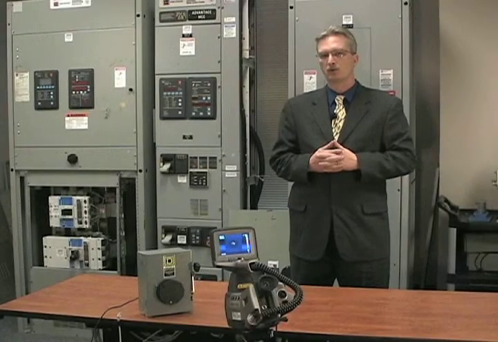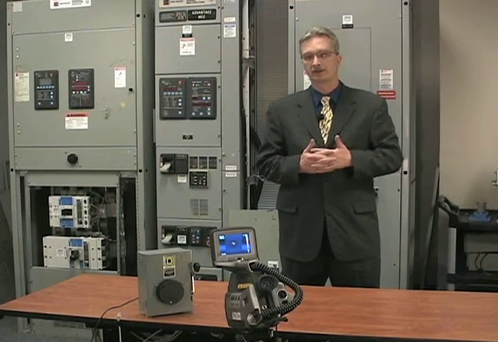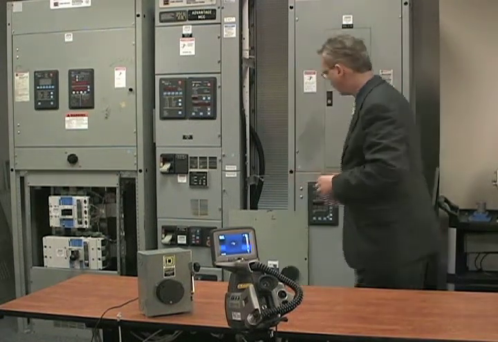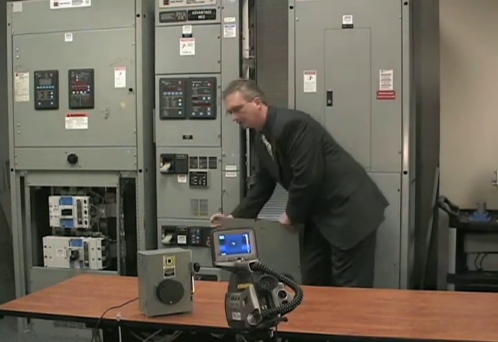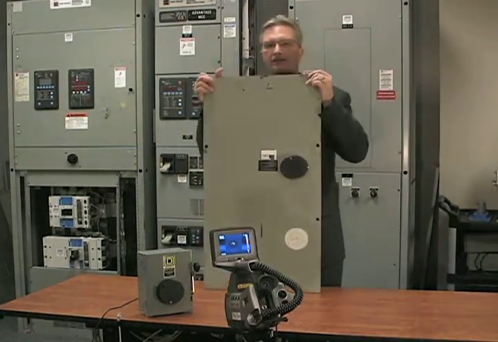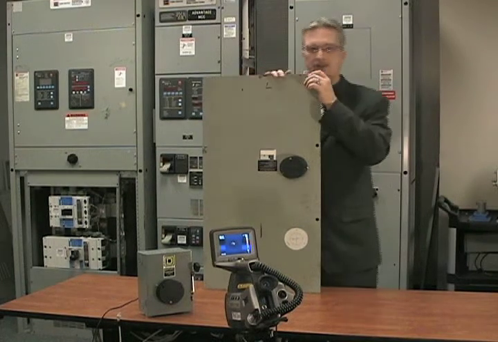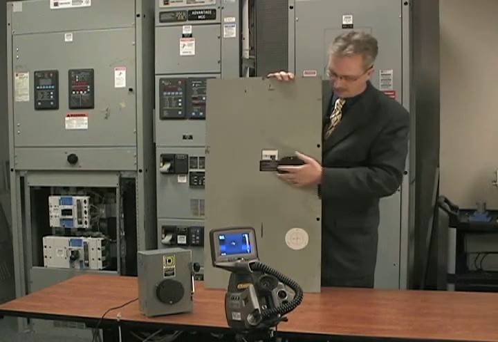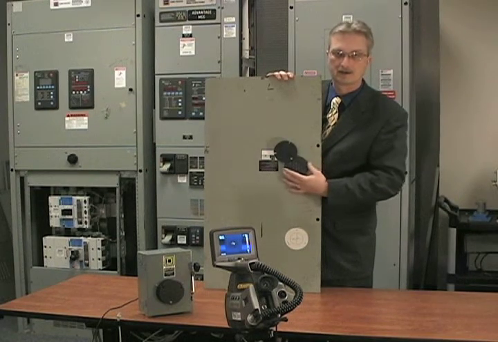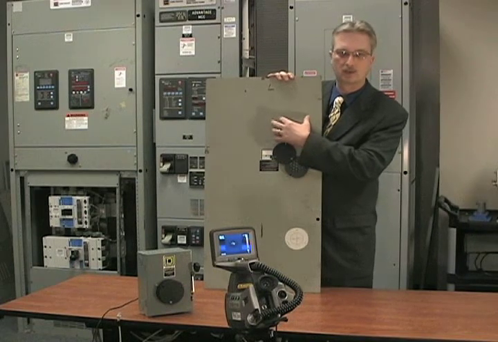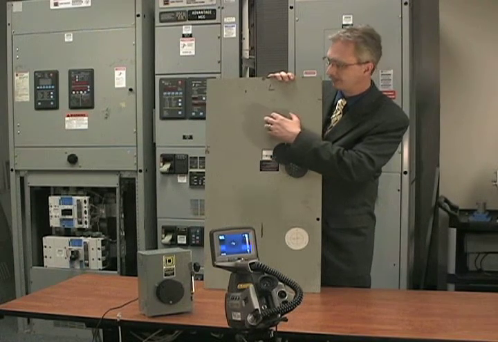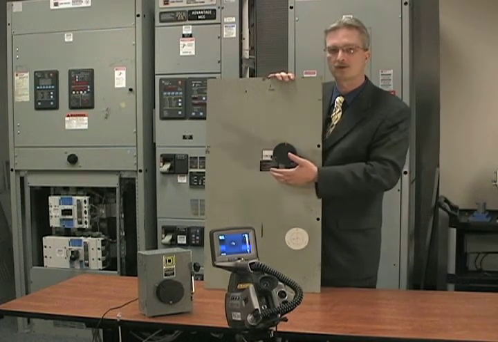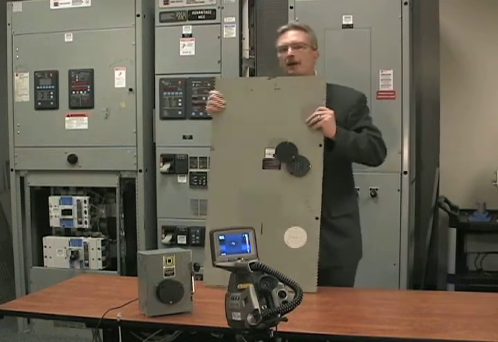Infrared windows have become more and more popular over the last few years for several reasons. The first big reason is safety. Safety involves being able to perform an infrared survey on electrical switchgear with an infrared window in place and not have to pull the cover off. There is another common myth out there that an infrared camera can see through walls or through a thin piece of metal such as this. So why can't we just take an infrared camera, leave the panel covers on, and perform the survey? Well, let me show you why.